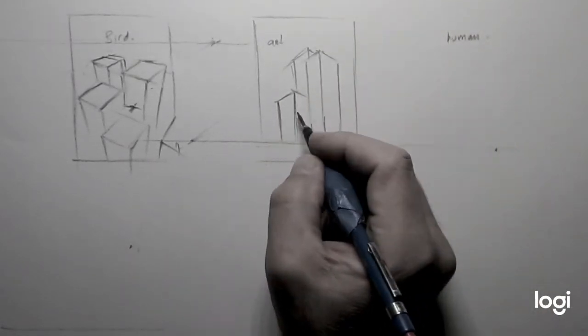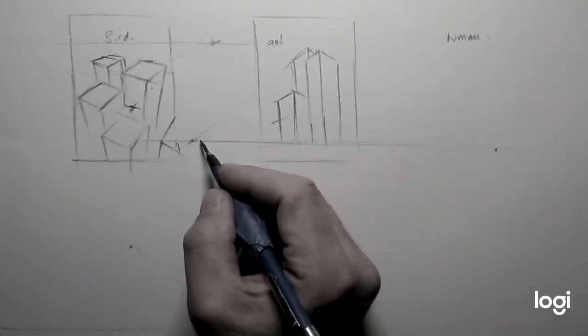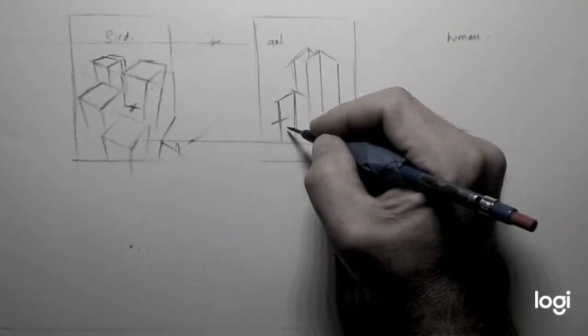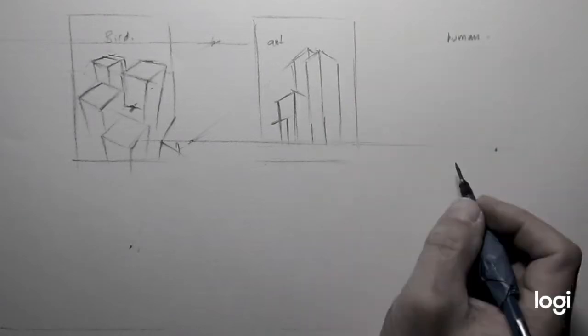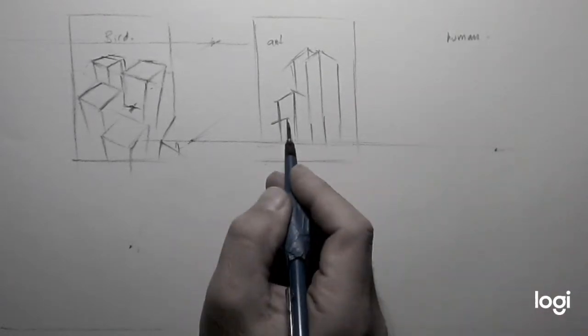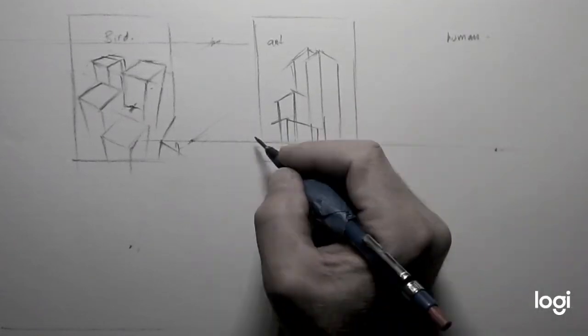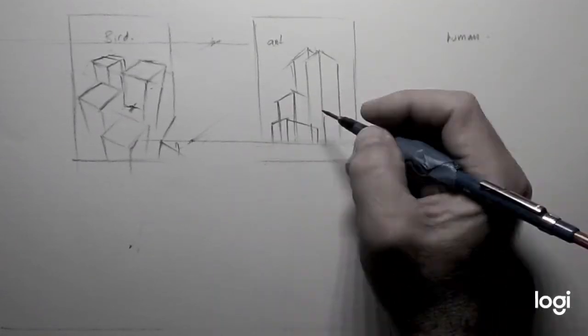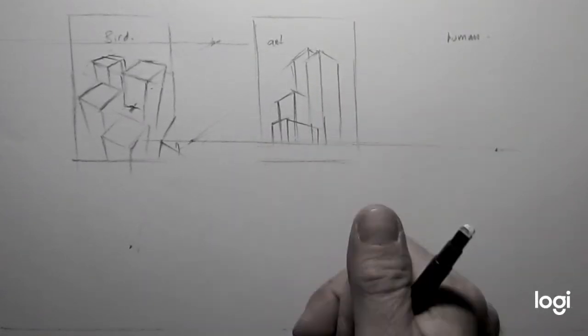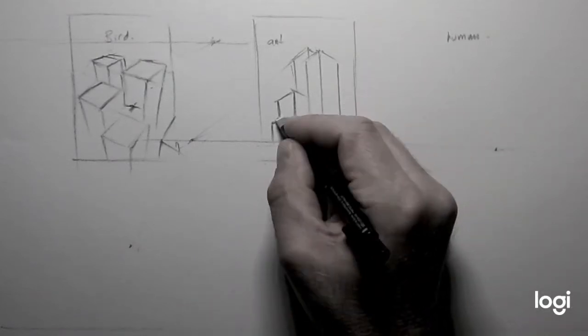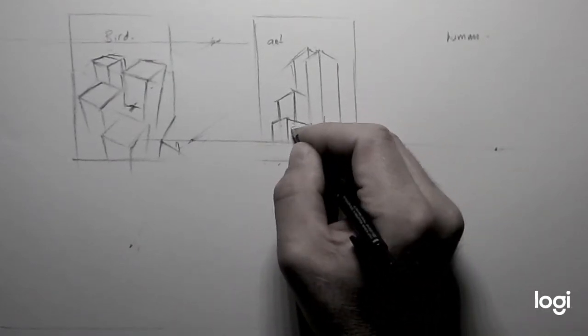Okay. And this might be how it feels to be something really, really little, like a mouse or an ant. Everything makes you feel small.